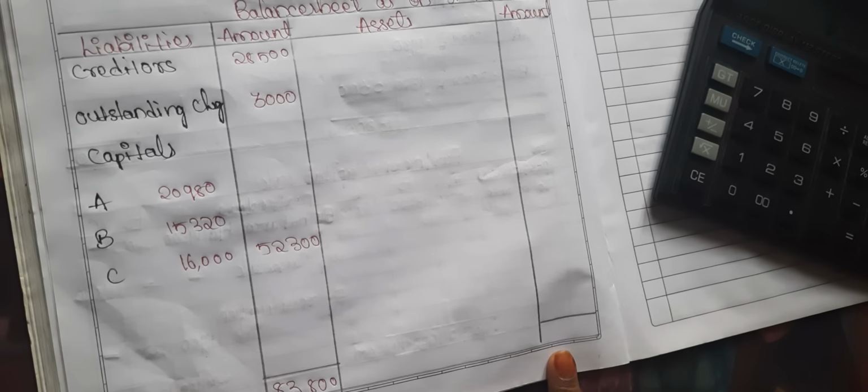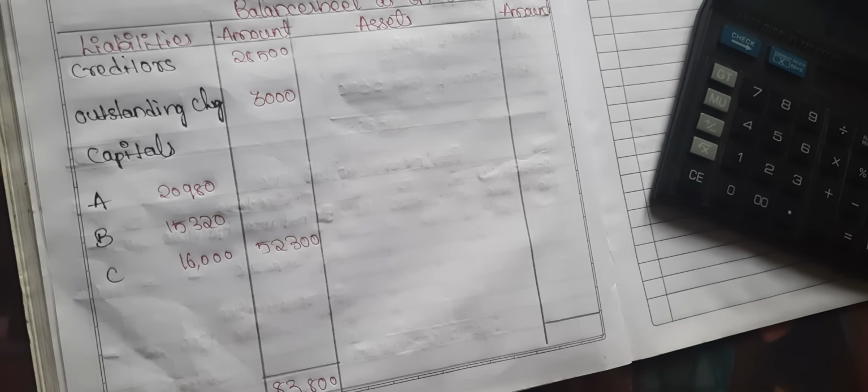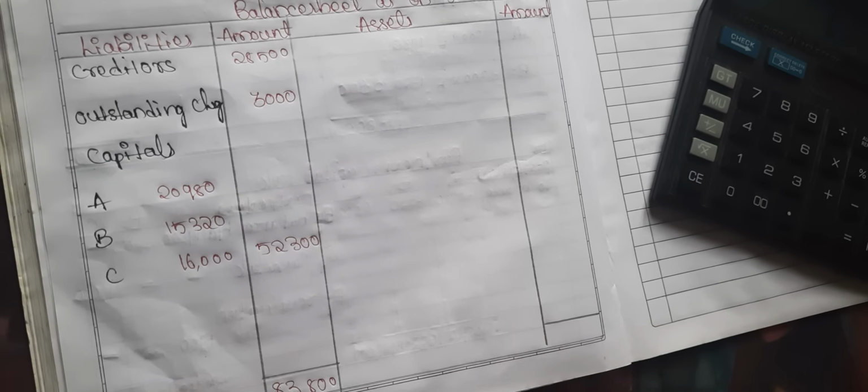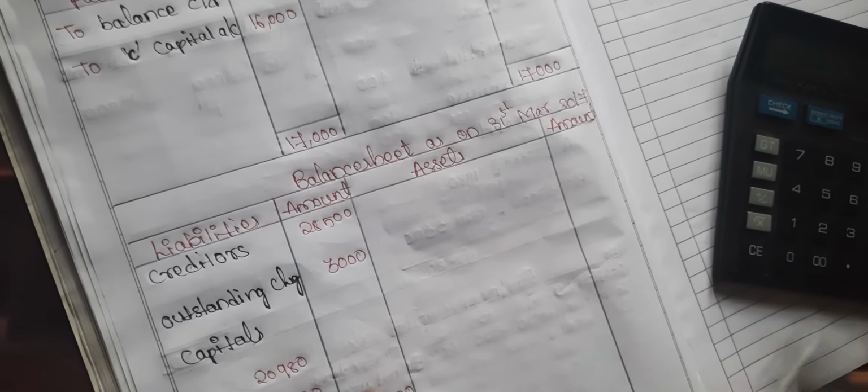83,800. Now this amount also came here the same way, so we have done everything correct. If there is an amount difference here, we have done the calculation wrong. Okay, so now let us go with the asset side.